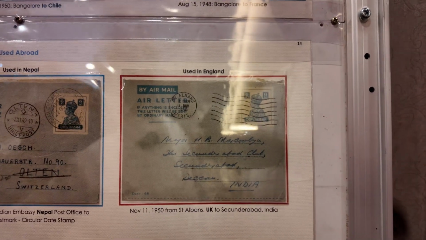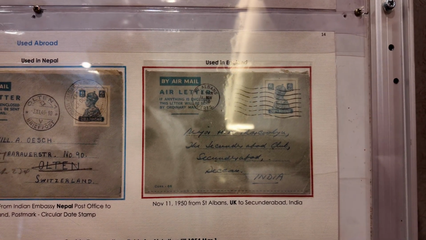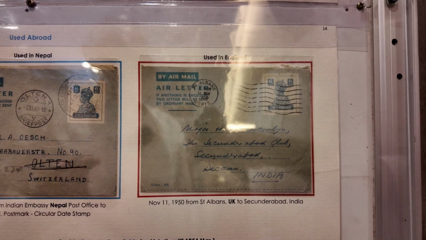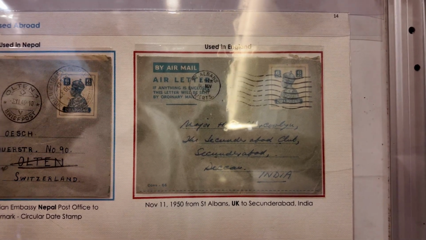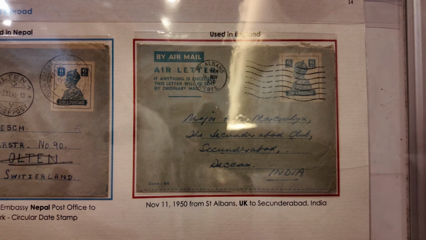Then again I'm showing use abroad. We call it use abroad, but in Nepal, we had an Indian post office and Indian embassy. So of these 2, one has gone to USA, another one has gone to Switzerland from Nepal. Used in England, it's a very strange kind of thing. It has been used from England to Hyderabad, Secunderabad in India, and it was not detected. Normally it traveled like a British letter will travel to India.